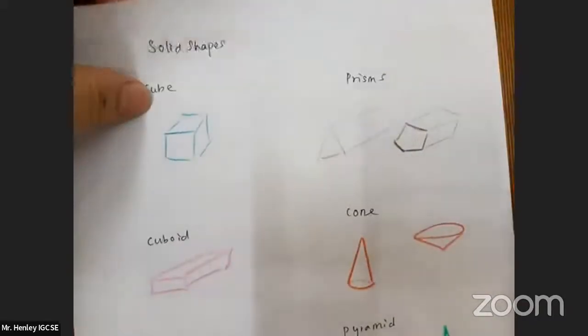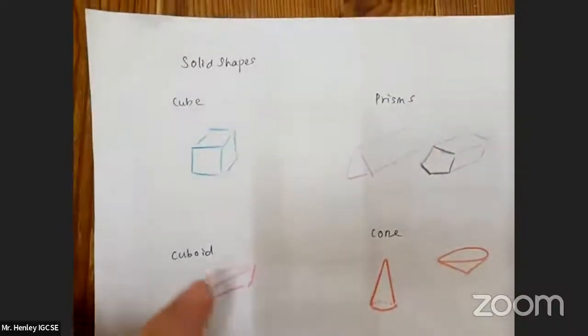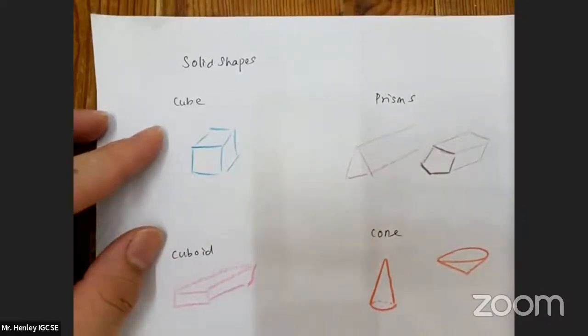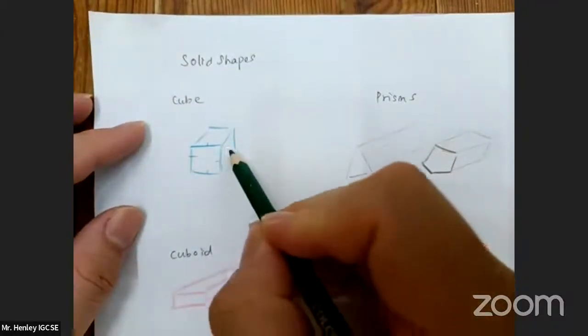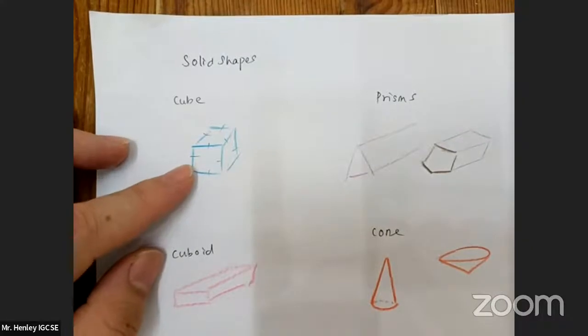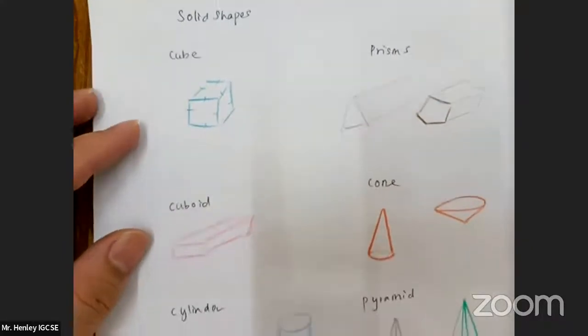So the last part, we will be introducing some solid shapes. The cube actually has all sides with the same length. That means many squares make a cube. Then we have a cuboid.